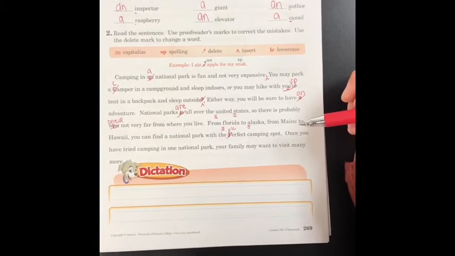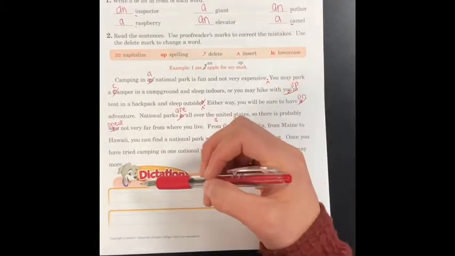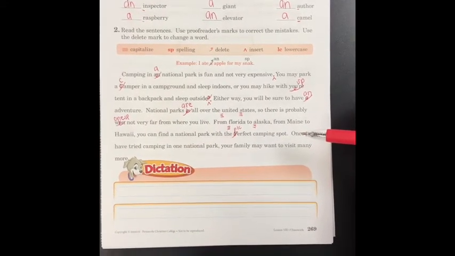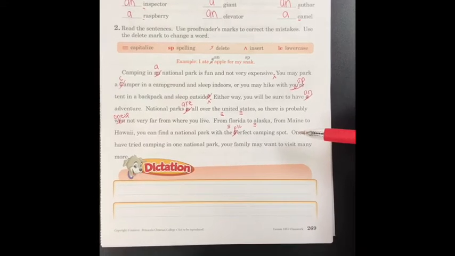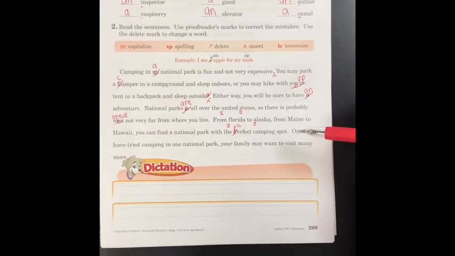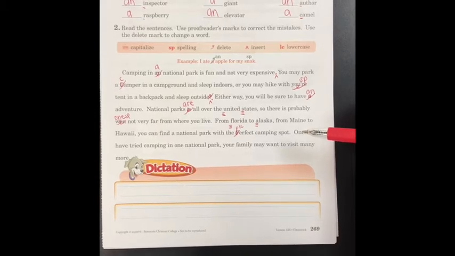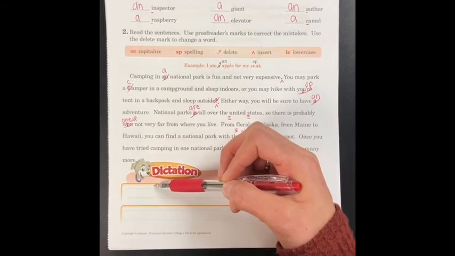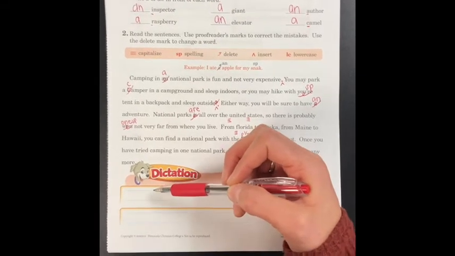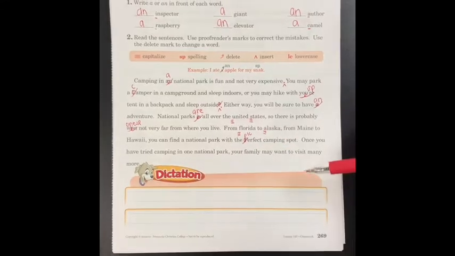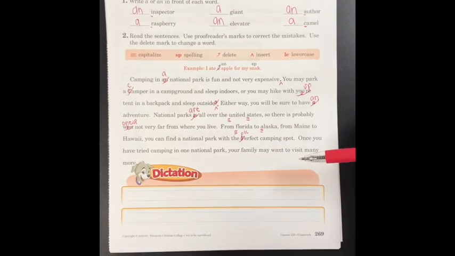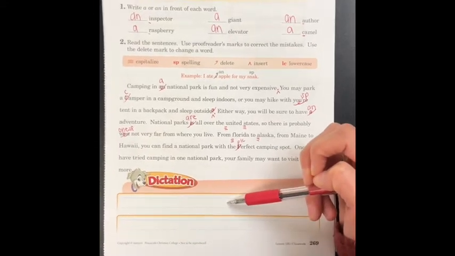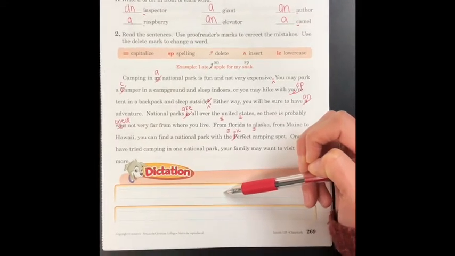Good job. Okay, dictation. So on the first row here, what you're going to do is I'm going to give you the root word and you are going to add ing to the end of the root word. All right. So the first one here, the root word is talk. You need to add ing to talk. So think in your head, what would that be? The second one, catch. Add ing to catch.